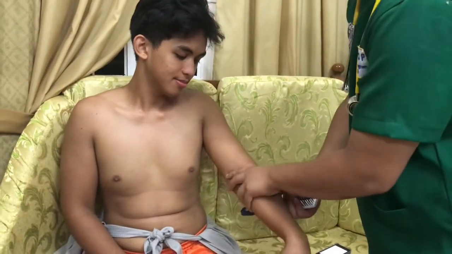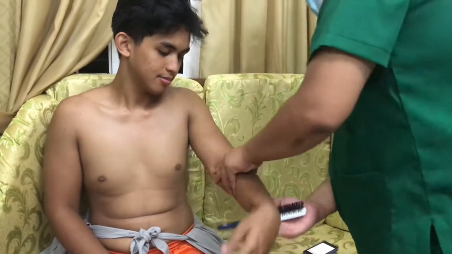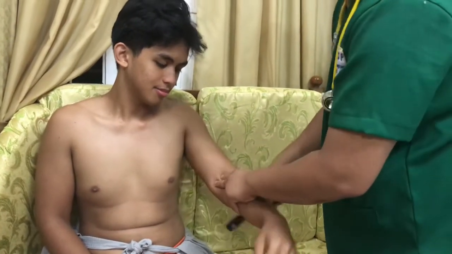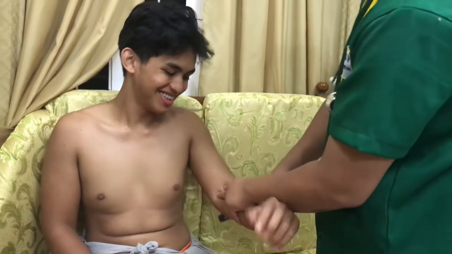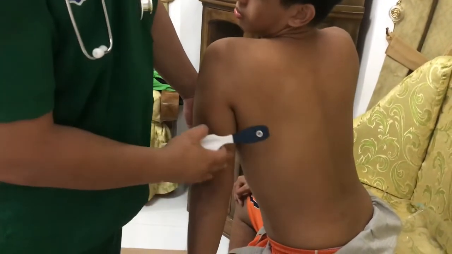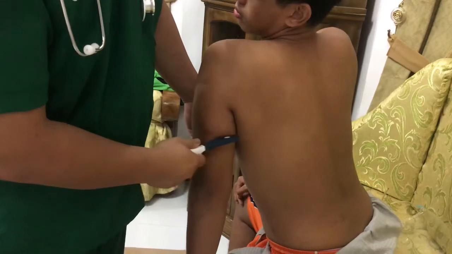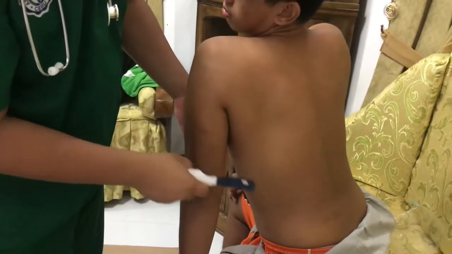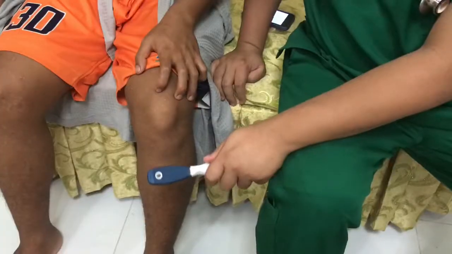I'm going to put my fingers here and tap this one. That is how to test reflexes on your antecubital. And then second, we also have to check his tricep tendons. Then his patella.